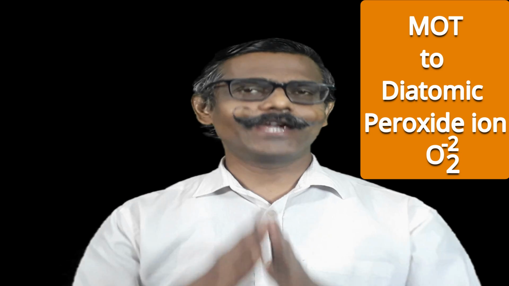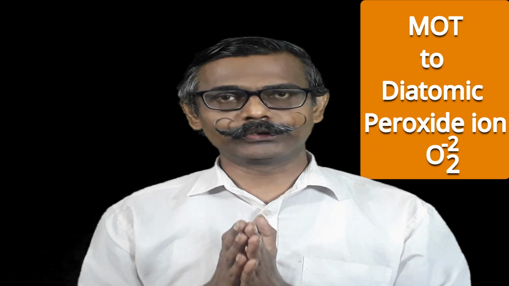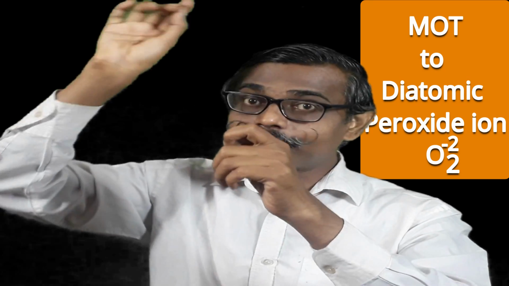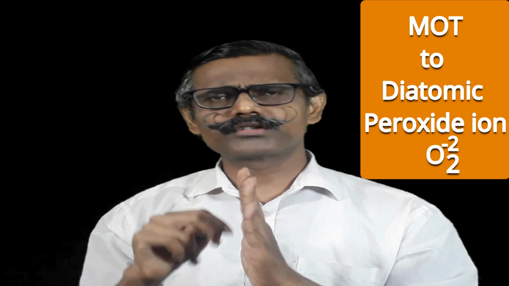Today we are discussing the formation of the O2 2-. For any molecular ion formation, two approaches are there. The first approach: we can consider the formation of the molecule, say here the O2 molecule, and in that molecule we add electrons if the charge on the molecular ion is negative, or we remove electrons if the charge on the molecular ion is positive. Here O2 2- has a negative charge, so in the oxygen molecule I have to add 2 electrons. With the help of that I can explain the formation of O2 2-.